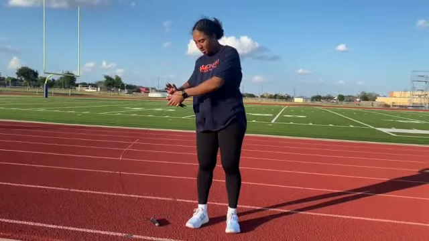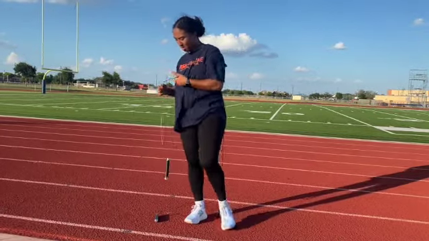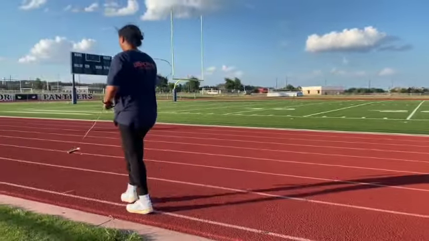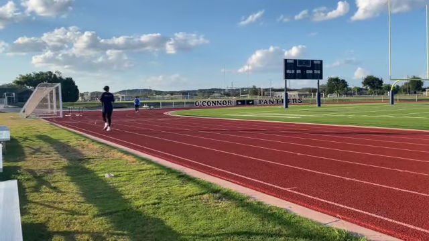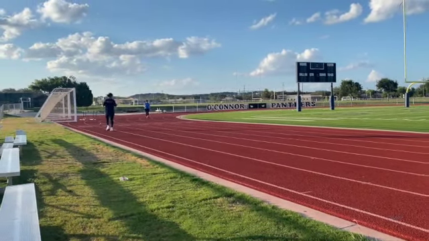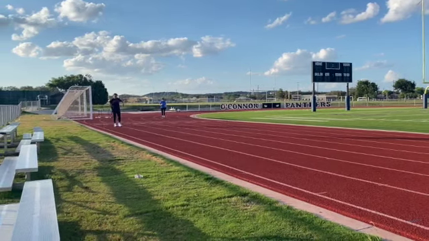And then the next exercise that I listed was a 50-yard sprint with also a band with a weight on the end. So think of this like a sled.